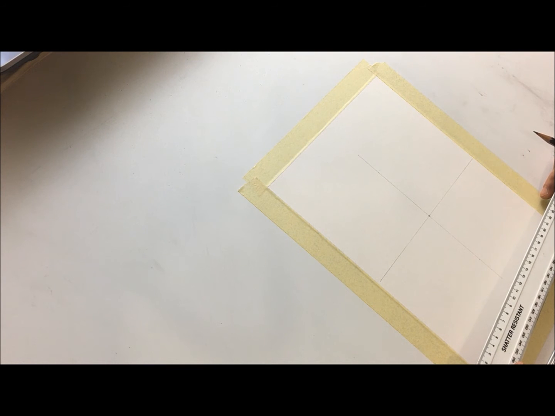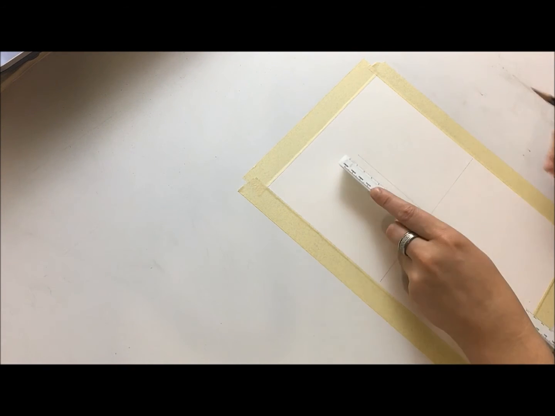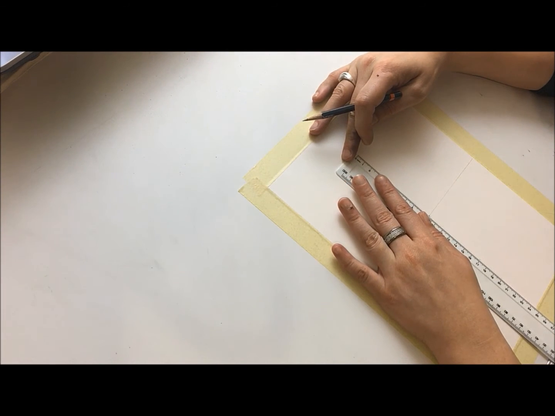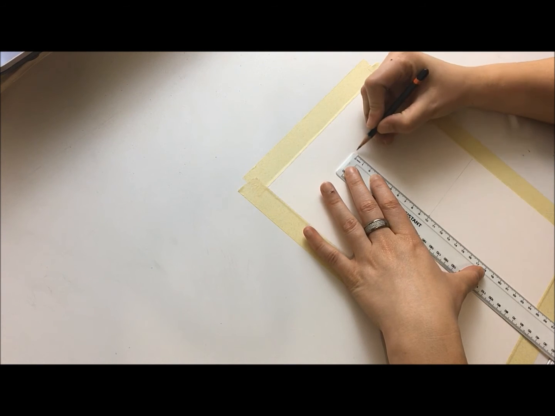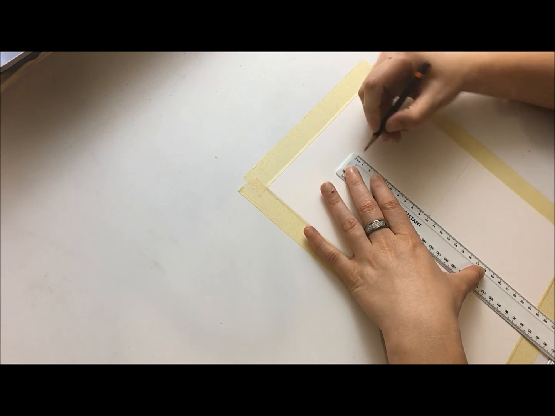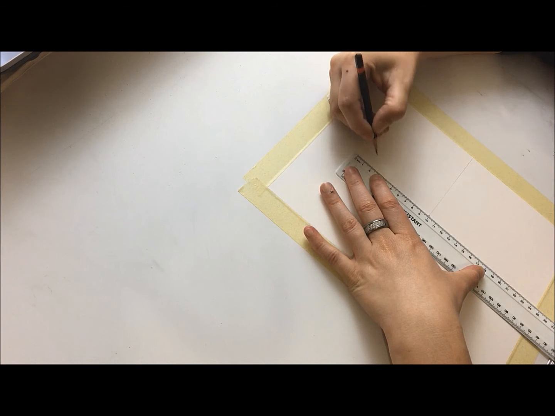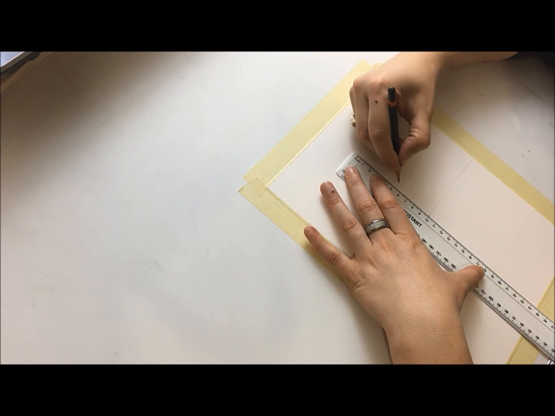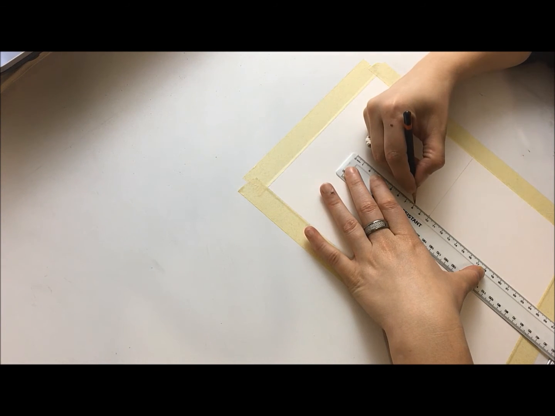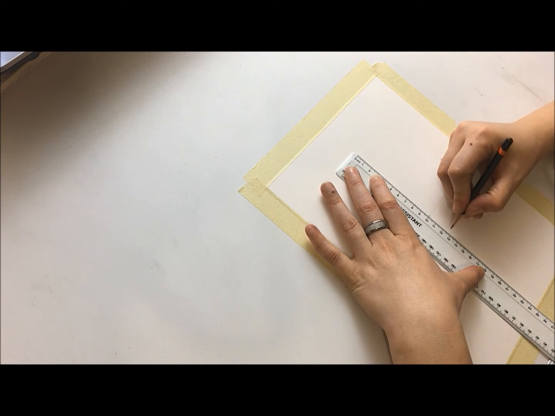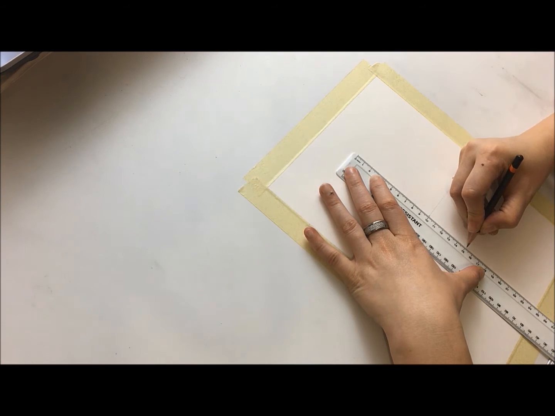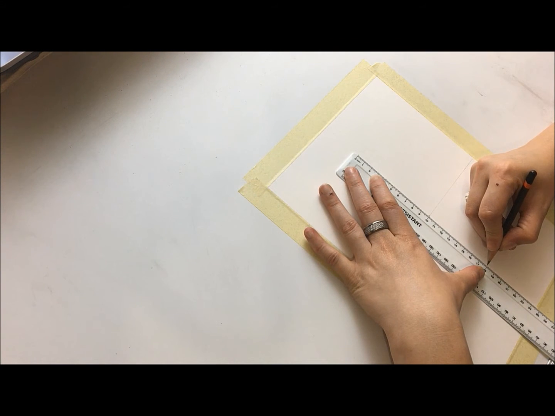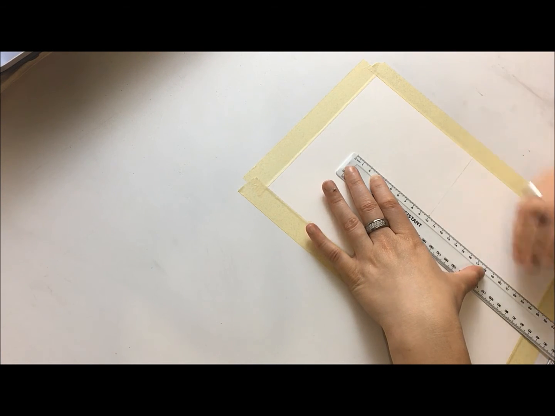Okay, now I need to make sure I'm getting a straight line. Right, what I'm going to do from here is mark each centimetre. So 2, 4, 6, 8, and then 10. 2, 4, 6, 8, and then 10.